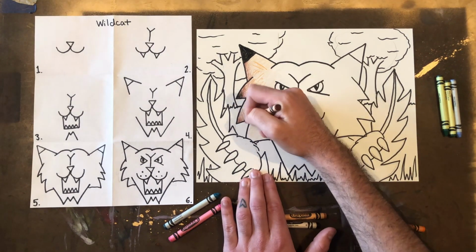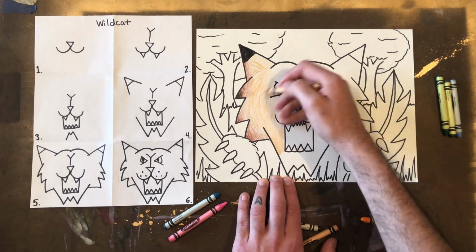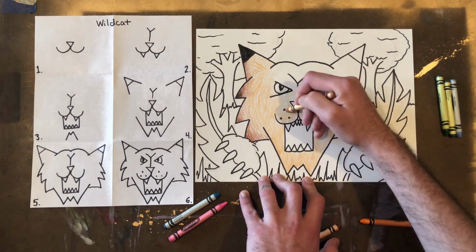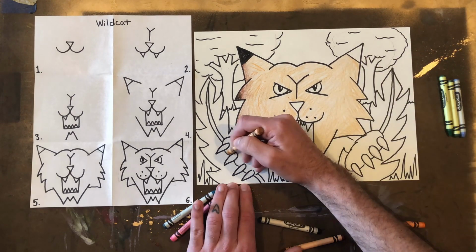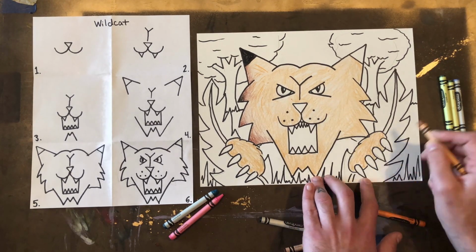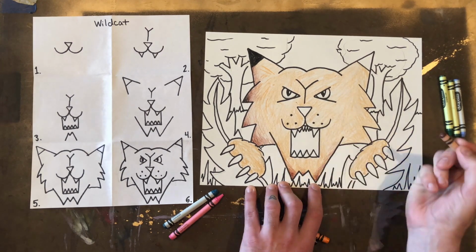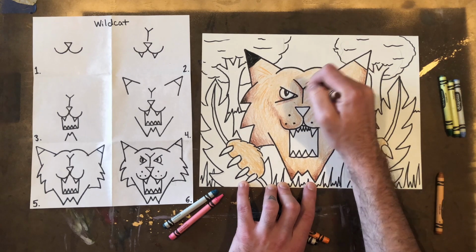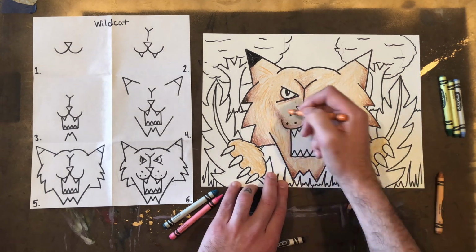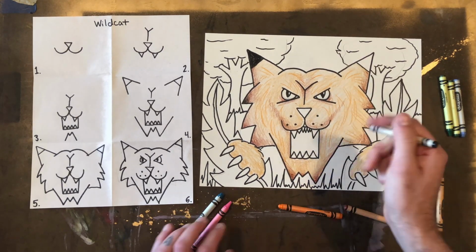If you don't know yet, you know now, my favorite color is orange, so adding a little bit of orange on top of the brown gives a pop of color and a little bit of variety. Going forward, I'm just going to continue doing this in a time lapse, and I will jump back in to explain a little bit more when I get to the background.